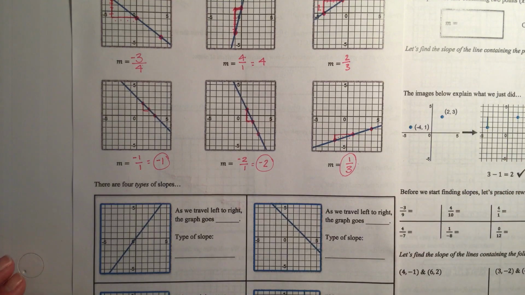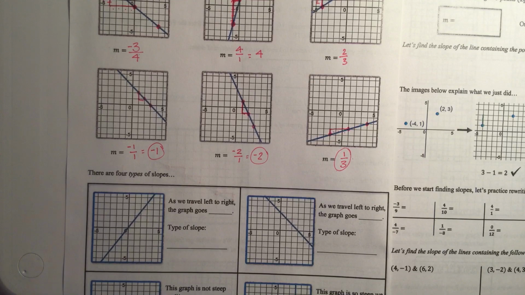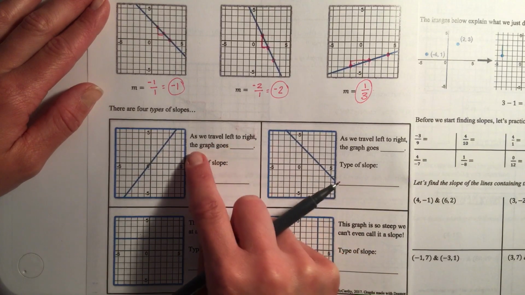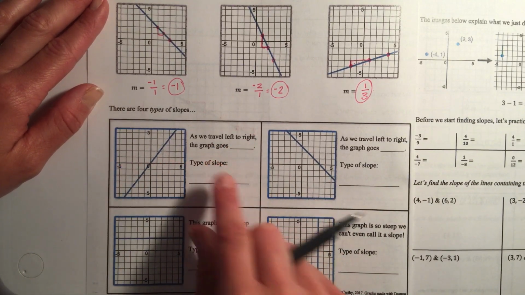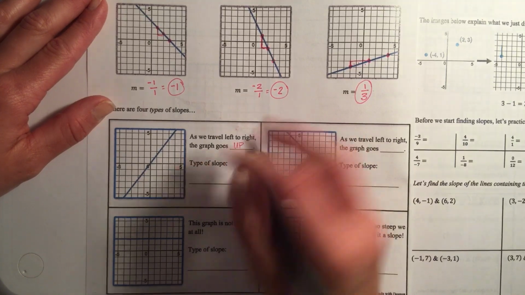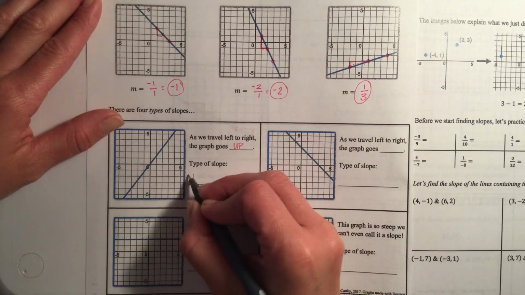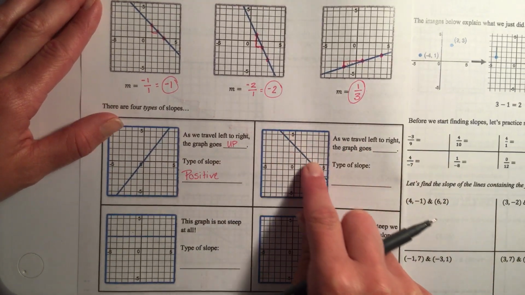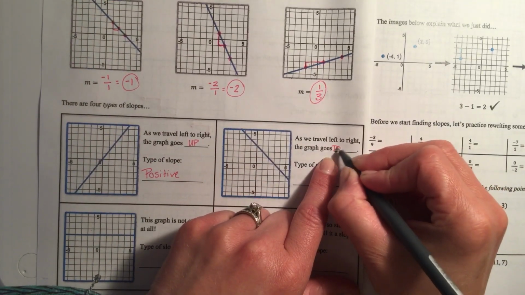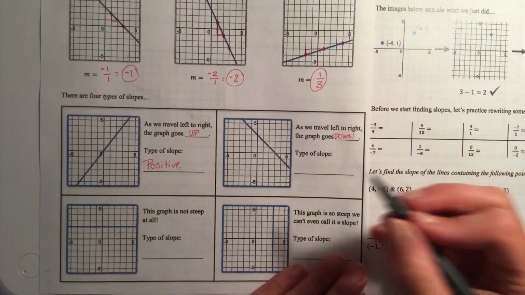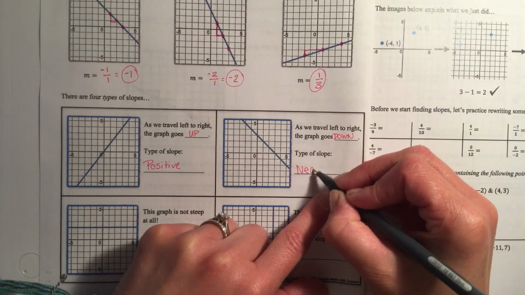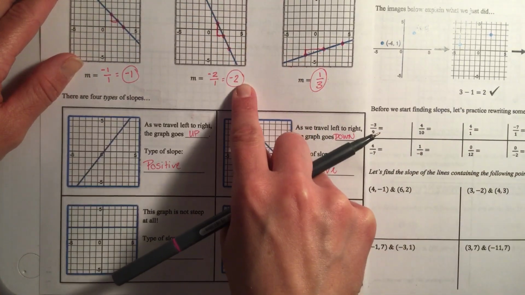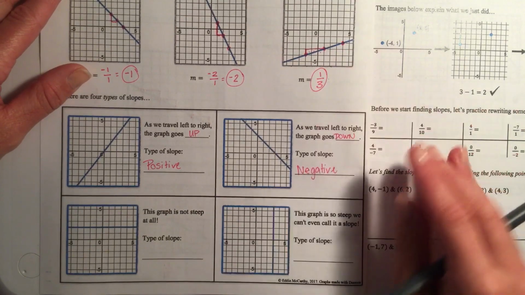And then we just want to take and observe something here. As we travel to the right, so if you go from left to right, kind of like you were reading, the graph goes up on these types of graphs. This is going to create a positive slope. As we travel left to right and the graph goes down, the type of slope is going to be negative. And this is going to match. If you look up here, going down from left to right, it was negative. Going up from left to right, it was positive.